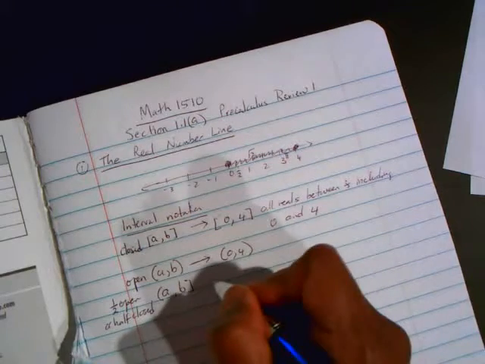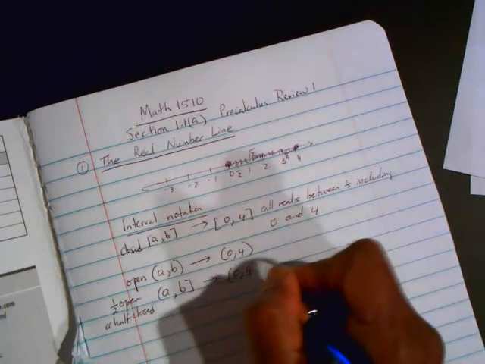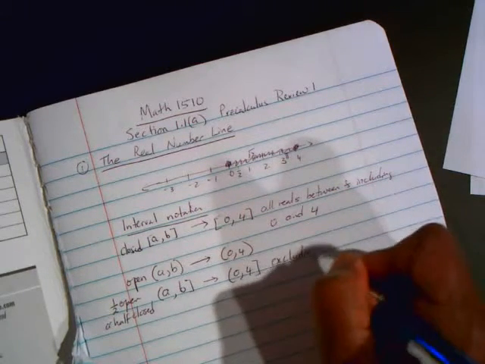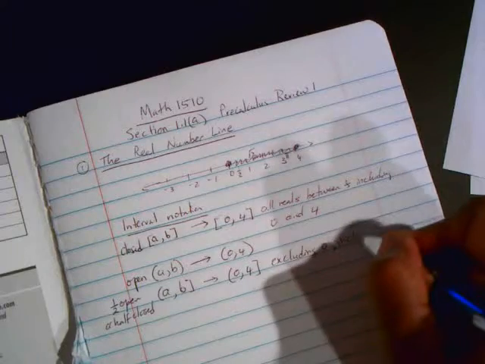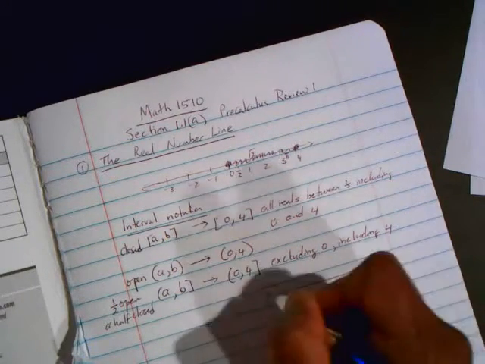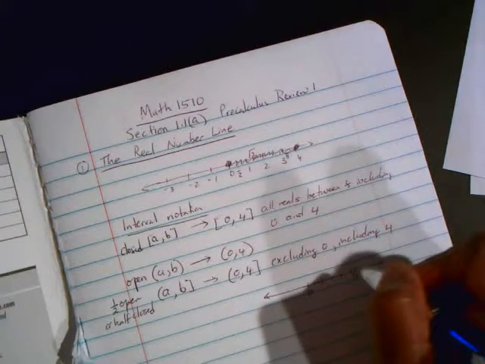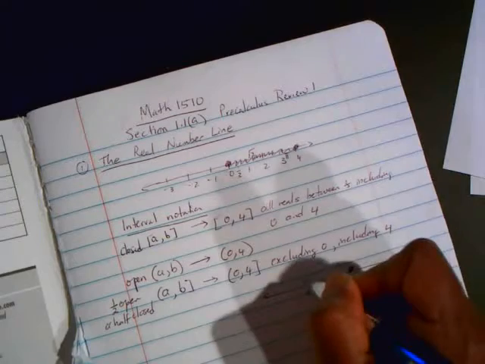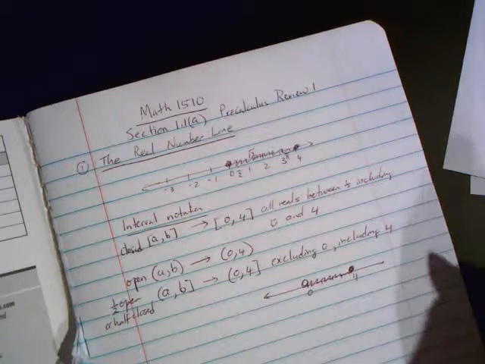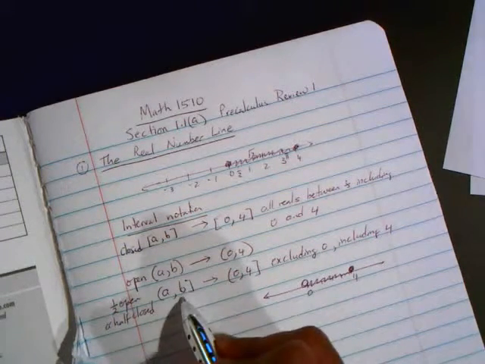So this means that, let's say for example you have 0, 4, you're excluding 0, but you're including 4. If you were to draw this on a number line, you'd have 0, 1, 2, 3, 4. You would have a solid dot here, whereas an open dot there, and you would shade everything in between. Alright, so the half open, half closed could happen on either end.